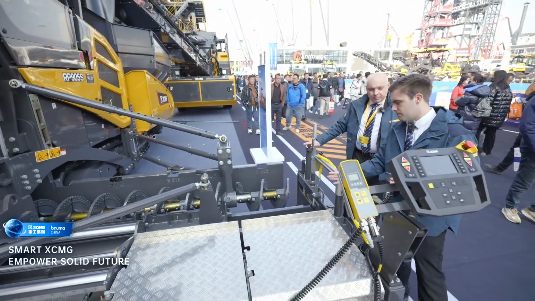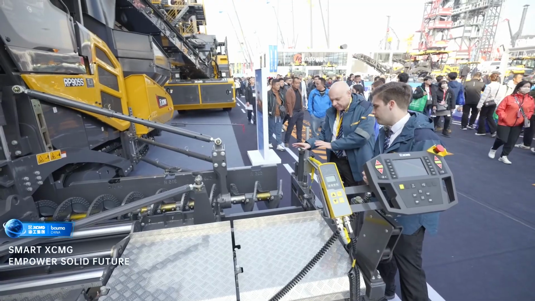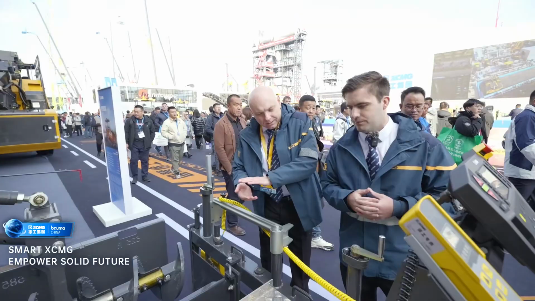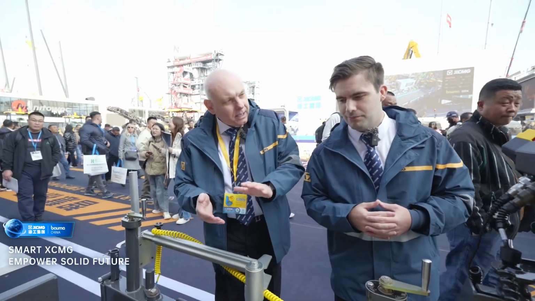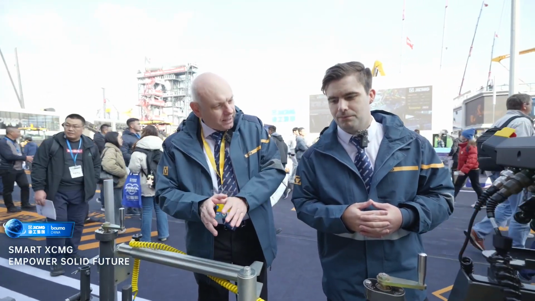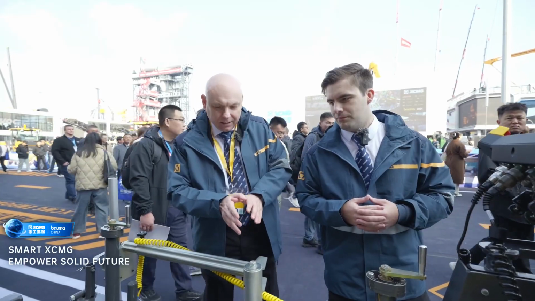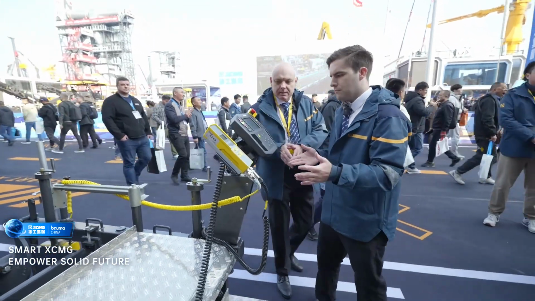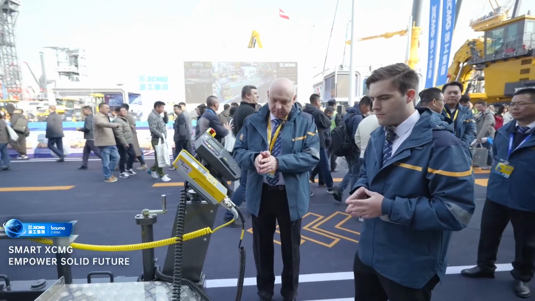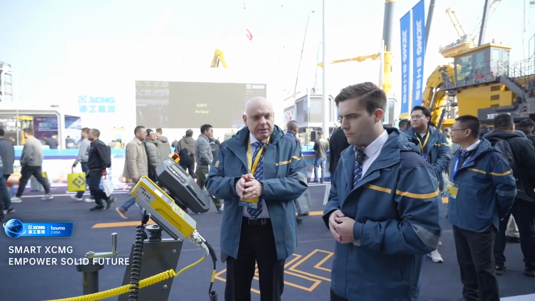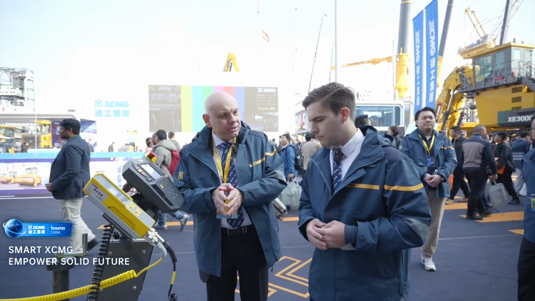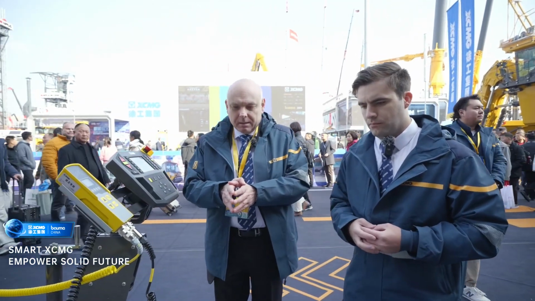The auger is of course automatically controlled to always provide the right amount of material, and the screed is responsible for paving the asphalt evenly and with the right compaction. It is pre-compacting and paving. This screed is a single tamper, single tamper vibratory screed, able to provide compaction of over 92-93%, making the road as reliable as possible.